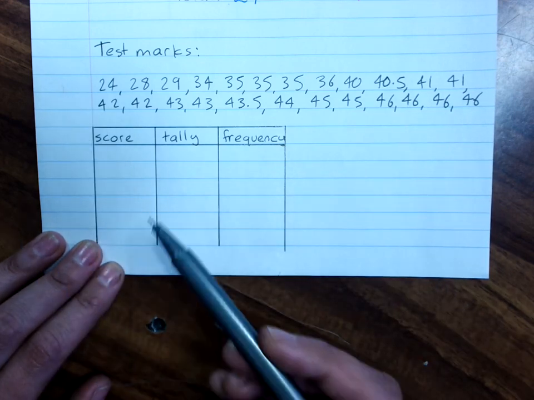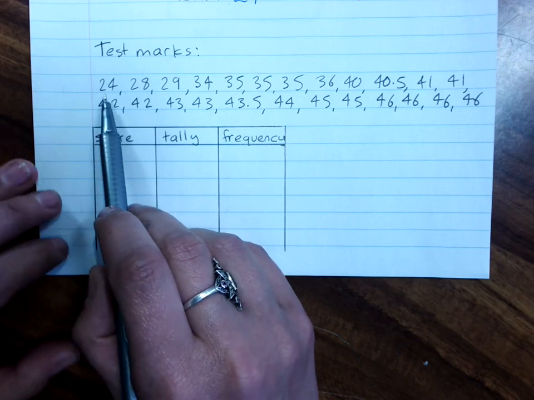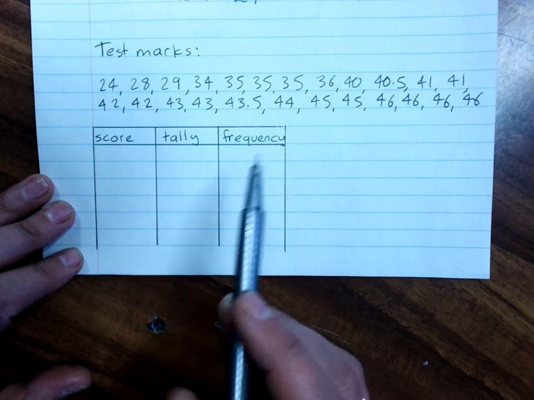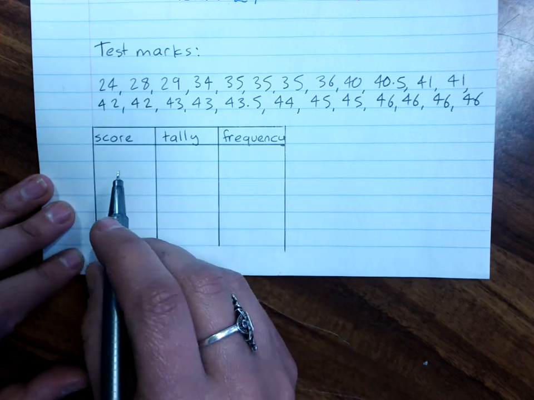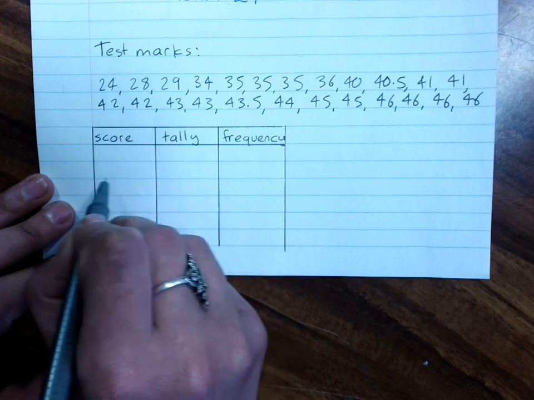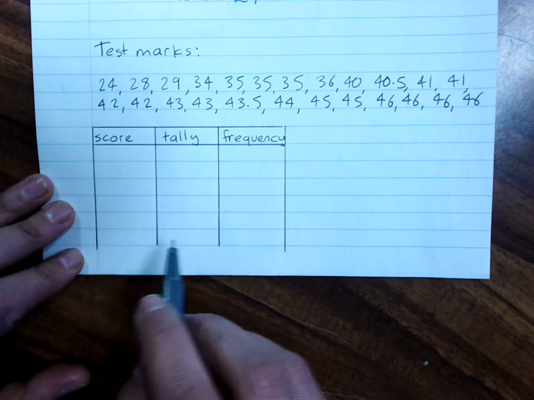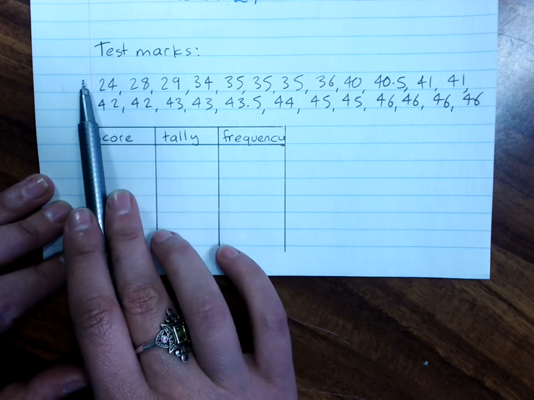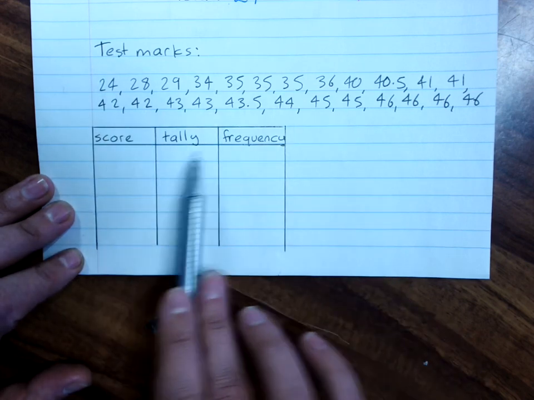So to make it easy, you can start on a little bit lower if you want, or you can start right on the 24. And I'm going to say even groups. If I did groups of 10, 20s, 30s, and 40s, I'd only have 3 rows.